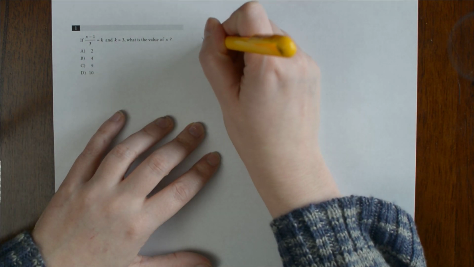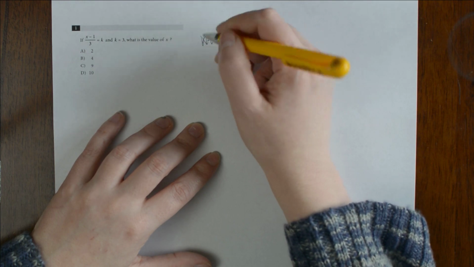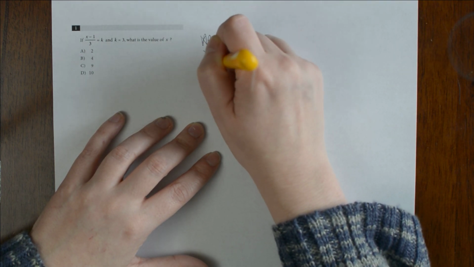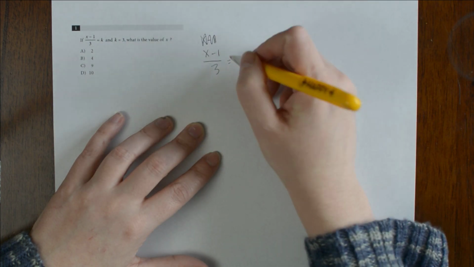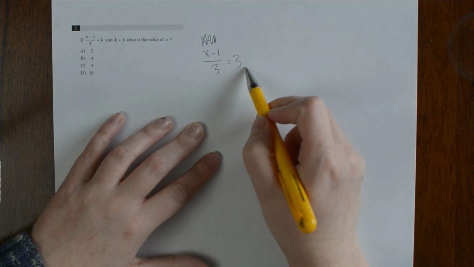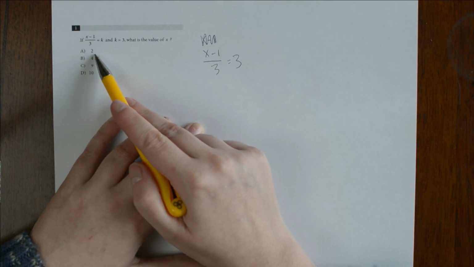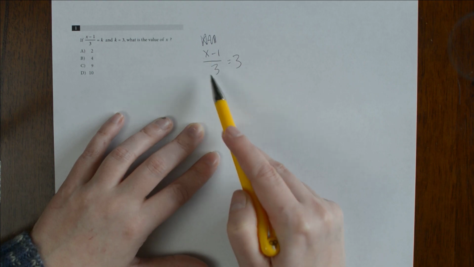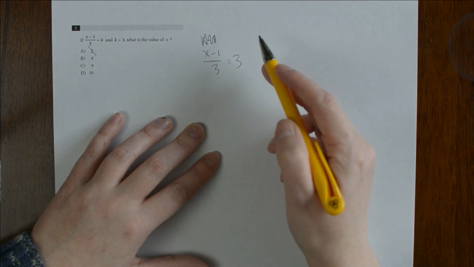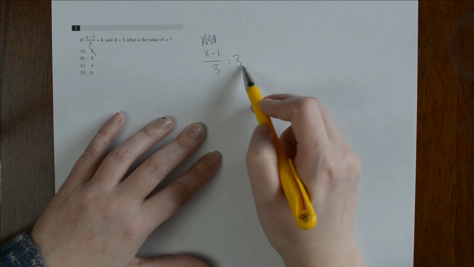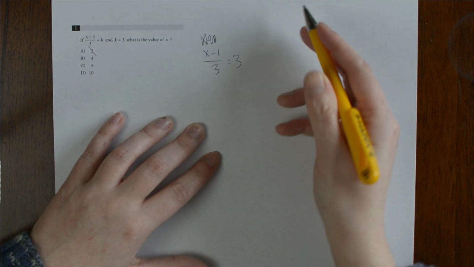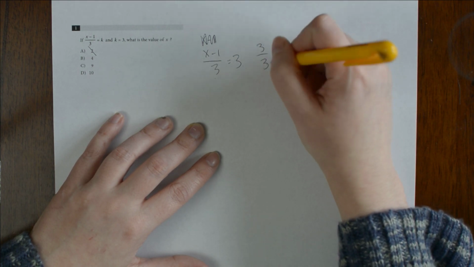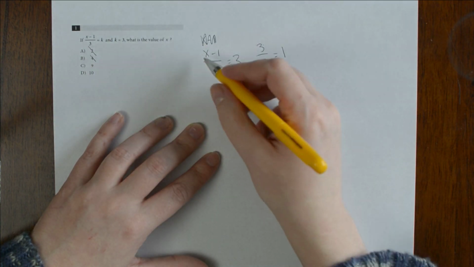So if (x minus 1) over 3 equals k, and k equals 3, then we can just rewrite that as (x minus 1) over 3 equals 3. So if we plug in 2, then we already know that 2 minus 1 is going to end up with a fraction, so it's not 2. 4 minus 1 is 3. 3 divided by 3 does not equal 3, it equals 1, so it's not 4.